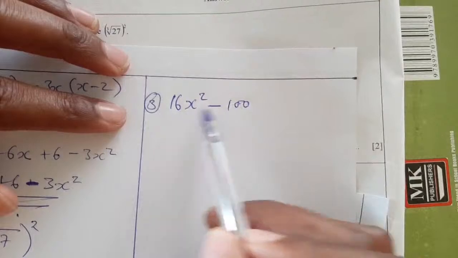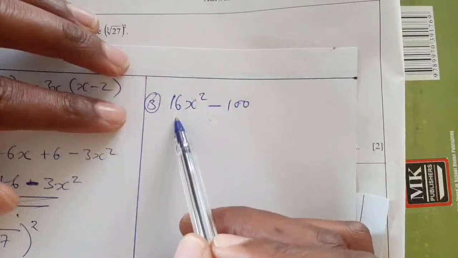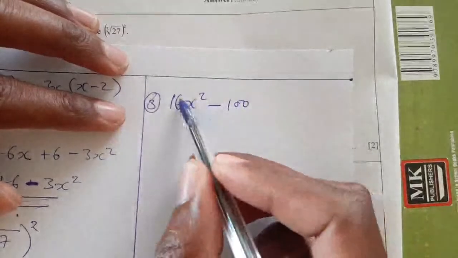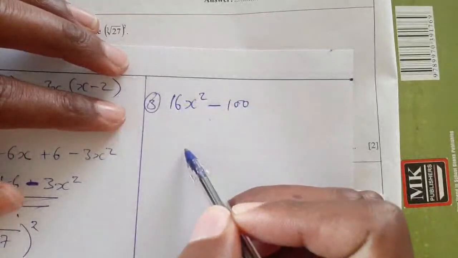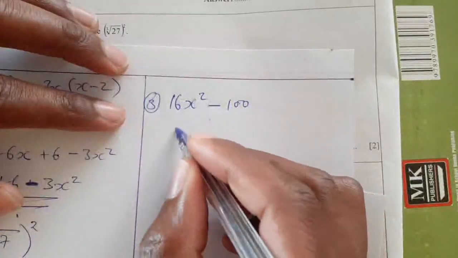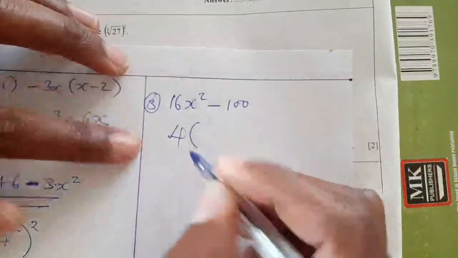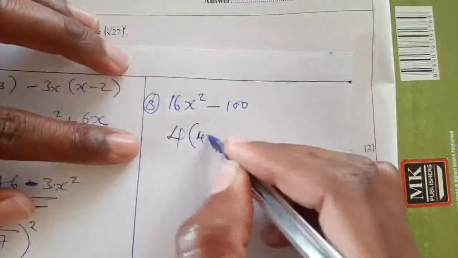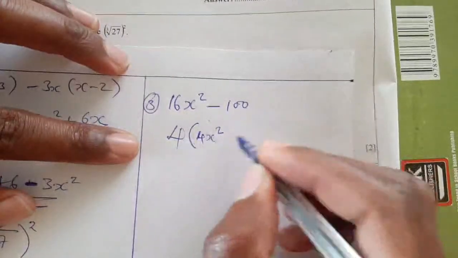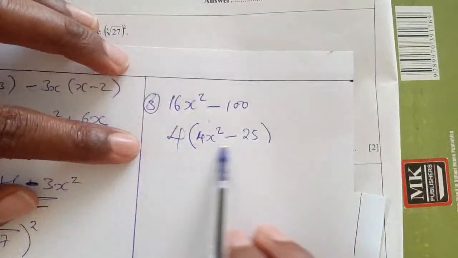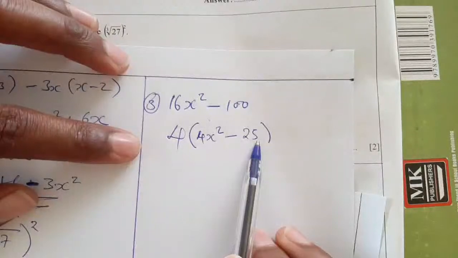Simplifying this, we are going to find what is common. If we check the letters, no letters are common. But for the numbers, we can find what we can divide into both 16 and 100, which is a 4. So what is common is a 4. We take it outside. 4 into 16, you have 4x squared. Then 4 into 100, you have 25. Whatever remains in the brackets is where you're going to use the difference of two squares.